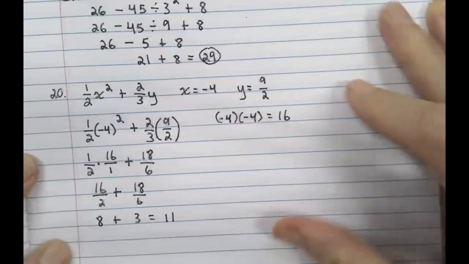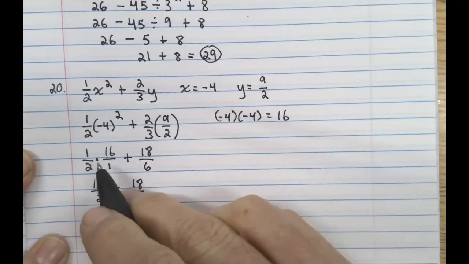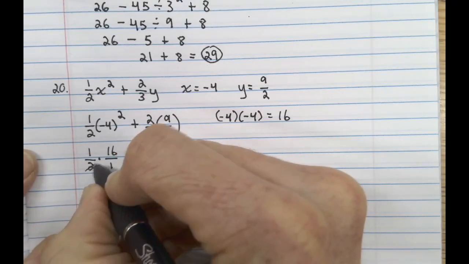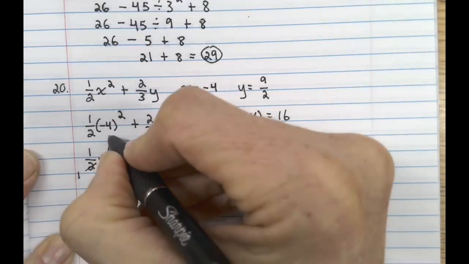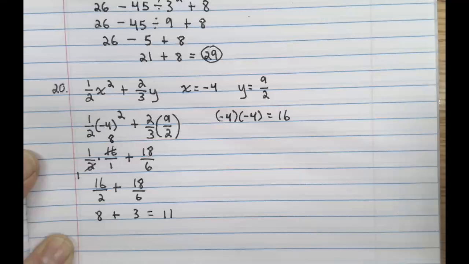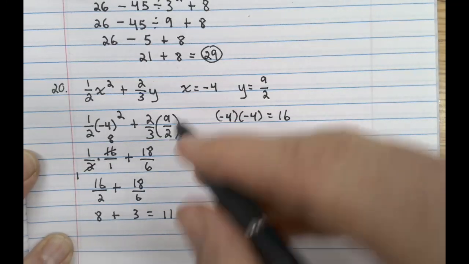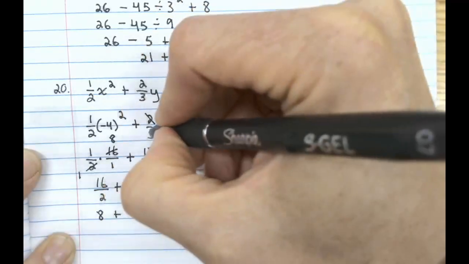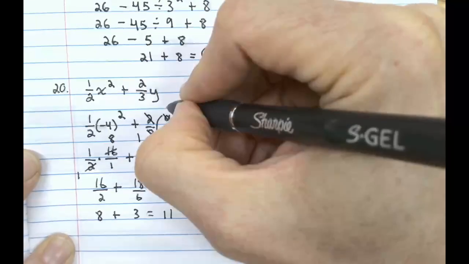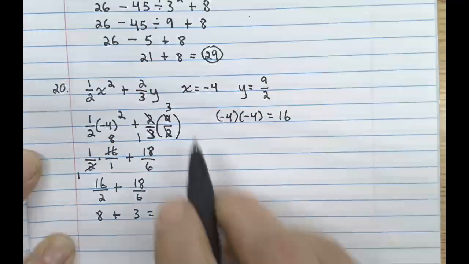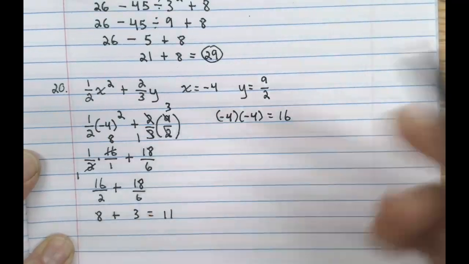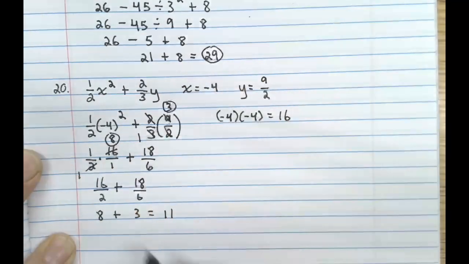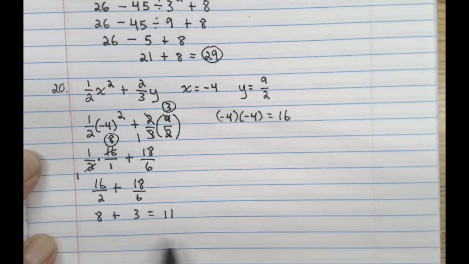Now again, you could have saved yourself some time. Like right here, I could have cross-canceled. I could have said, well, I know that 16 divided by 2 is 8. I could have done that and seen that, oh, it's 8. And then here, I could have said these 2's undo each other, and then 9 divided by 3 is 3. And I could have seen that, oh, that's just going to be 3. I could have taken that shortcut there. Either way gets you to the same answer.